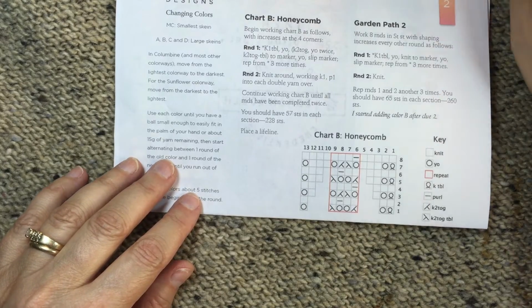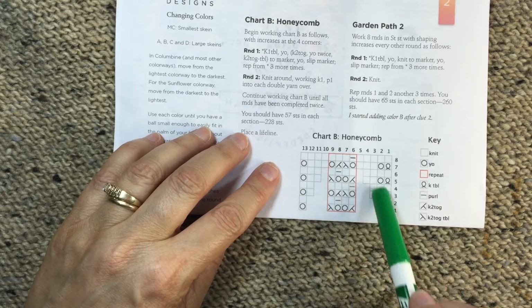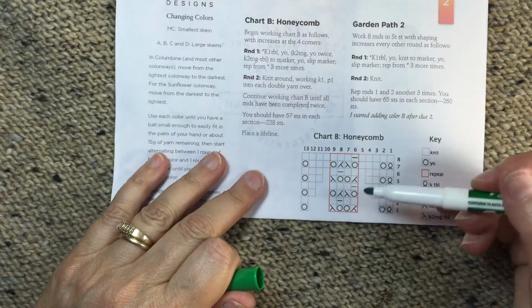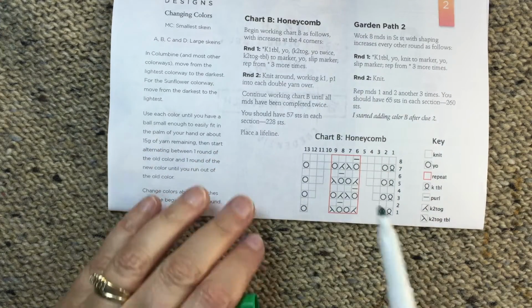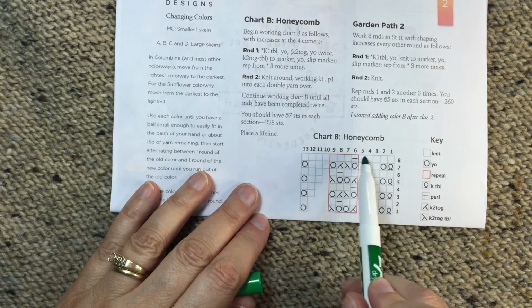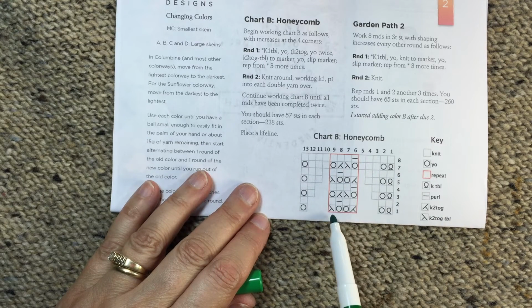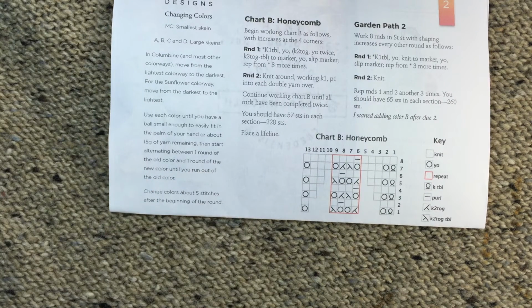In this video, I want to take a look at this chart that has a repeat in the center and then some parts here and some sections here that have no stitches in them. There's no squares in there. Can you see that? So even though this lists 13 stitches across the top, I only have 1, 2, 3, 4, 5, 6, 7 squares across the bottom.